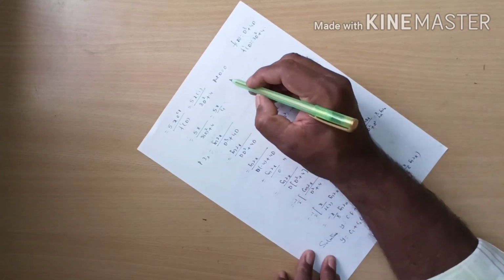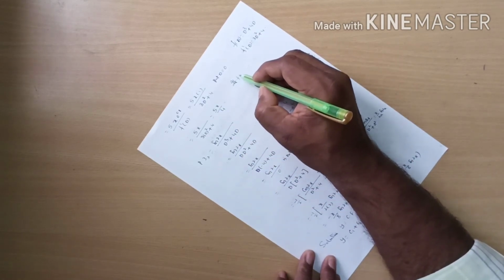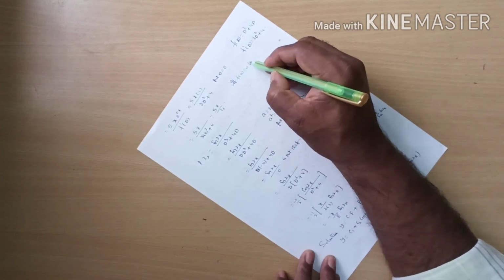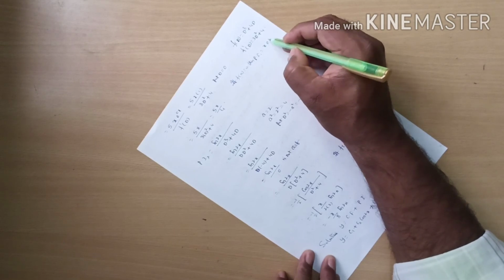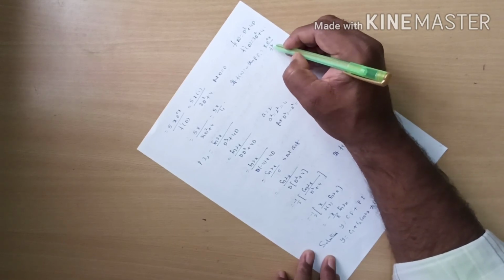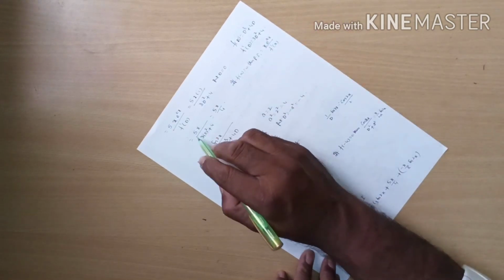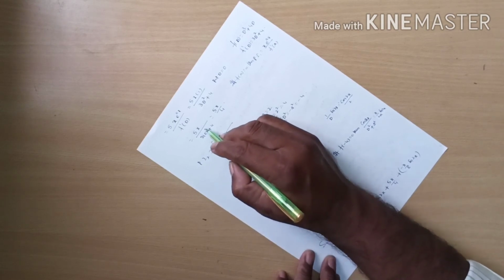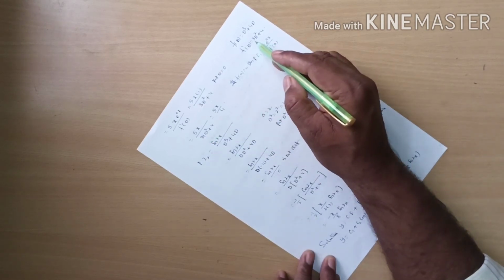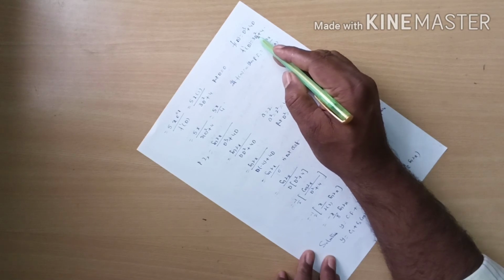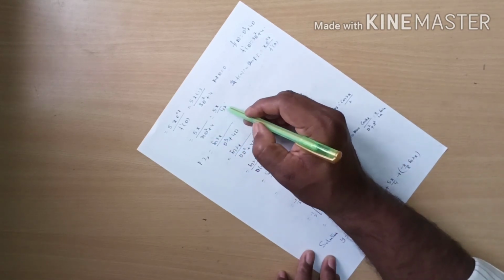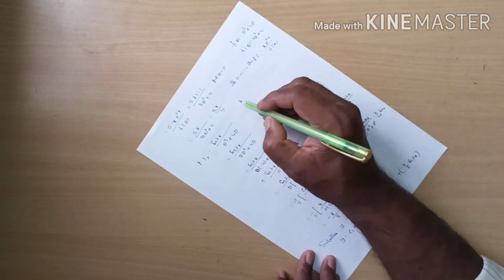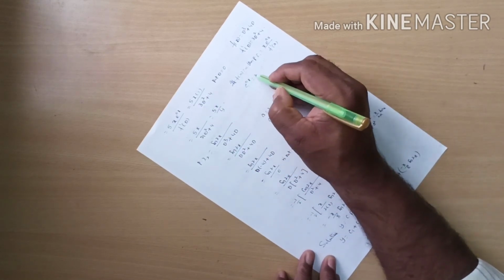If f of a is equal to 0, then P.I. is equal to x into e power ax by f dash of a, that means the derivative. The derivative of f is 3d square plus 4. In d you can substitute 0: 3 into 0 square plus 4, so 5x by 4. e power 0x is equal to 1.